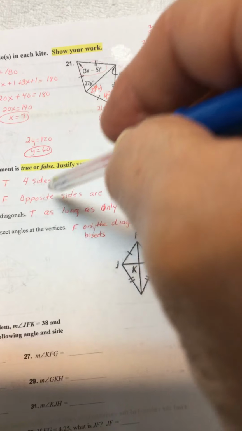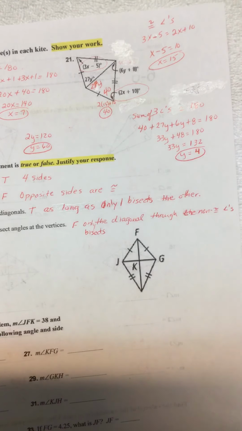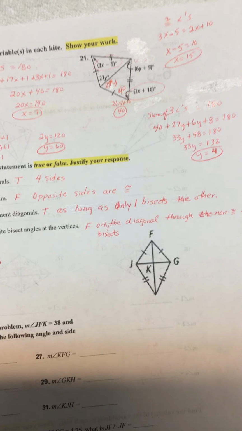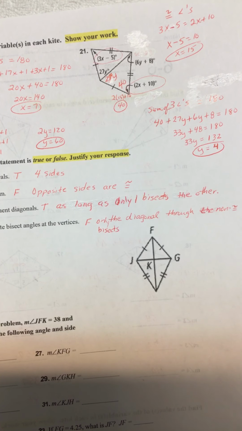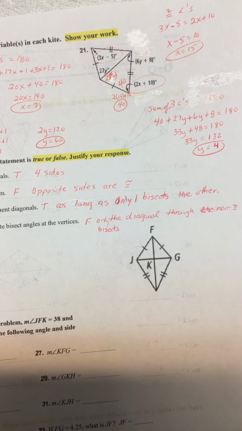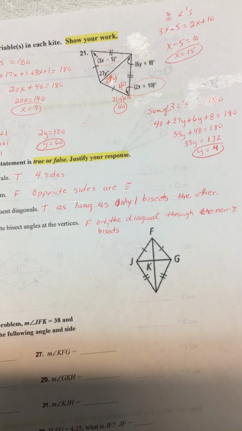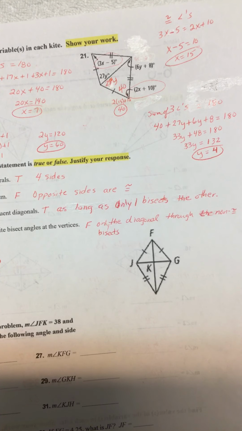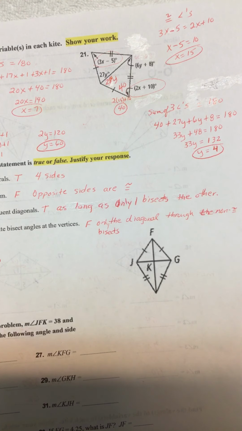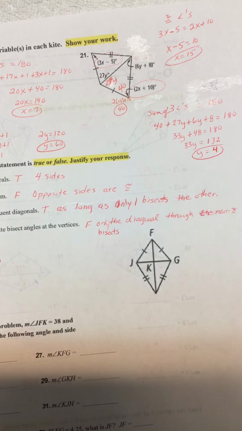This is true as long as only one of the diagonals is bisecting the other. If you have 2 diagonals that are congruent and they bisect each other, that makes a rectangle. So just make sure that if your 2 diagonals are congruent, only one is bisecting the other.